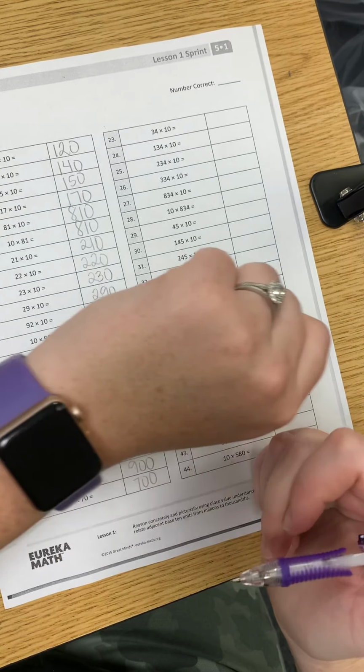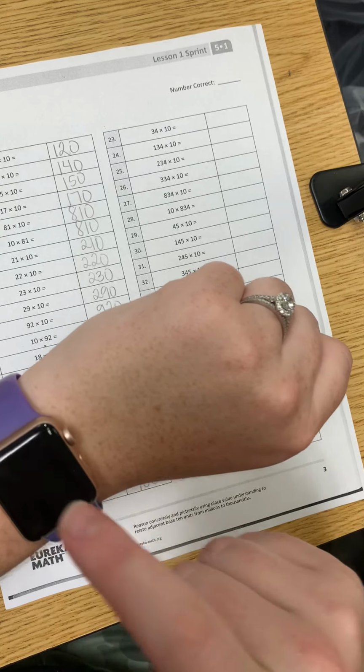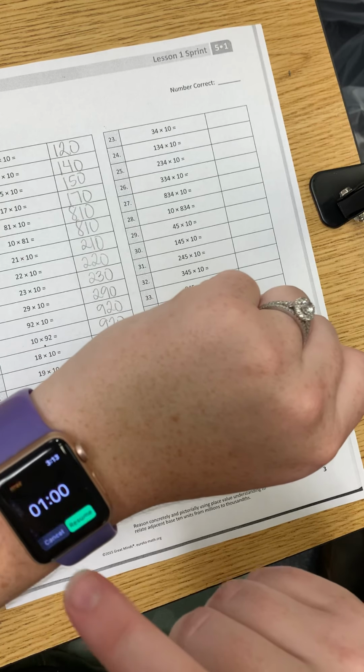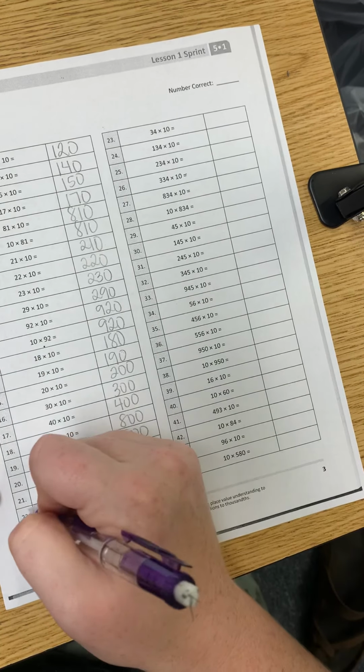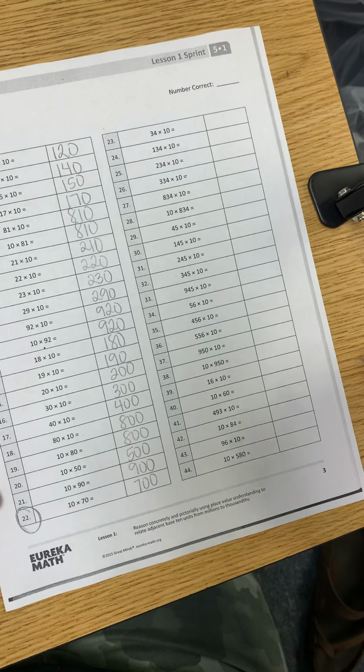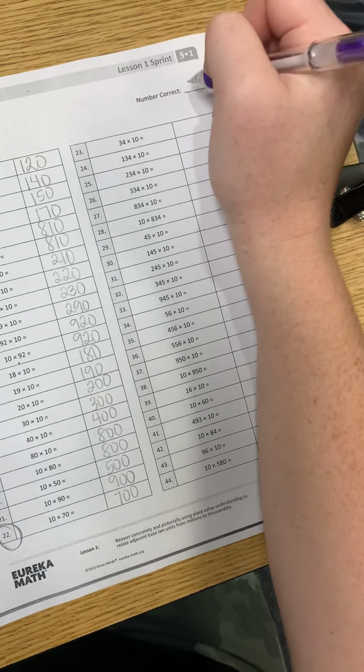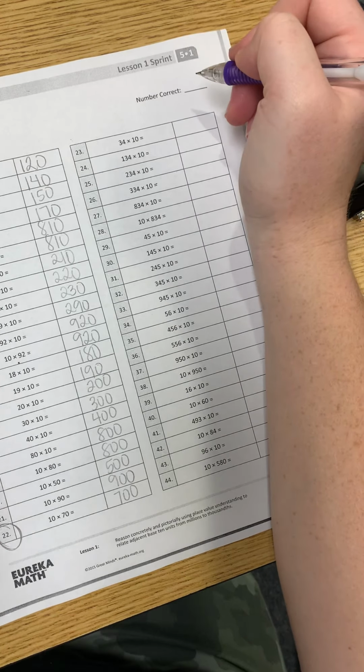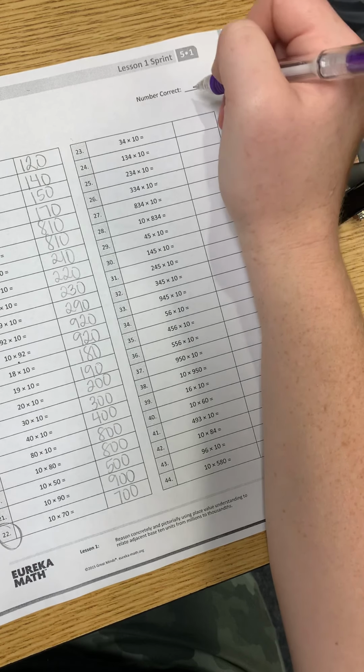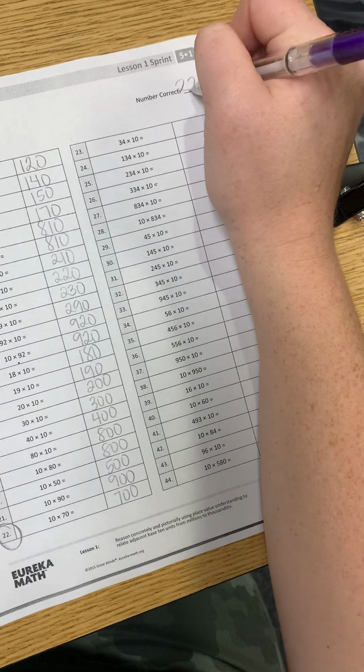Okay, so my time is up. That was 1 minute, so I'm going to press my timer stop. Now, I only got to 22 for this round. So up here at the top, I'm going to write, this is where your parents will come in and check, or you'll take a calculator. I'm going to say that I got 22 correct.